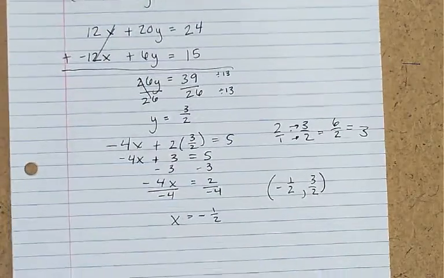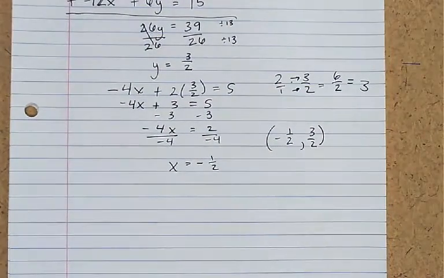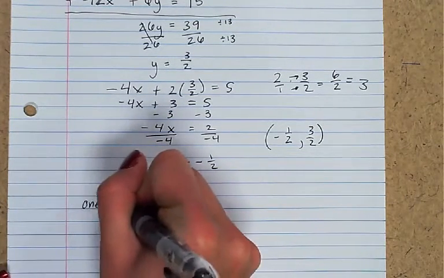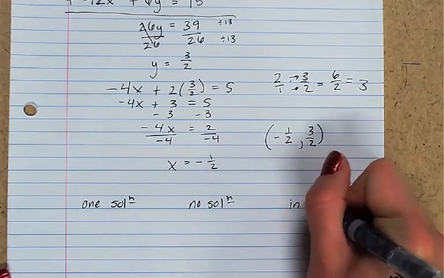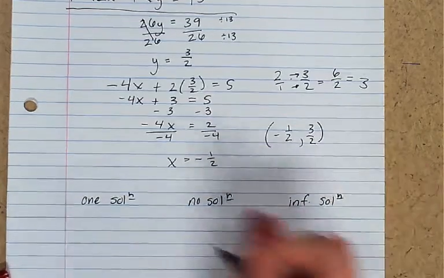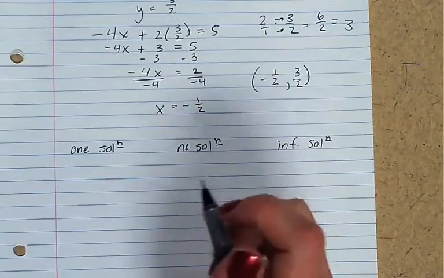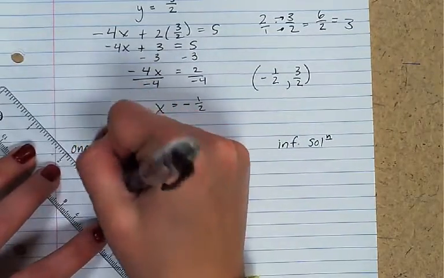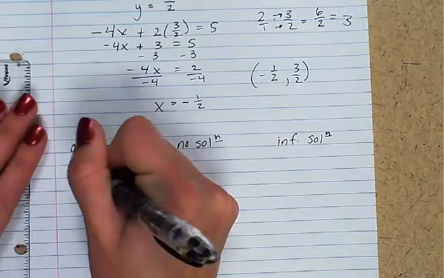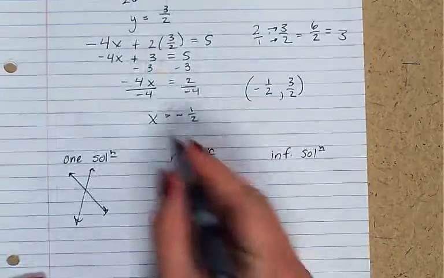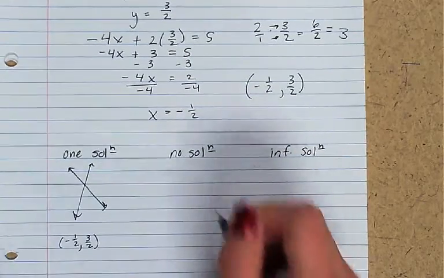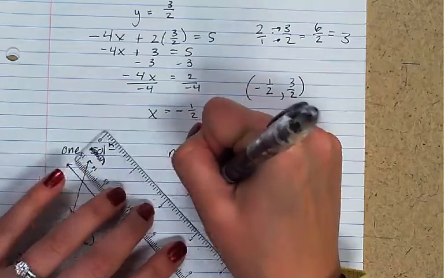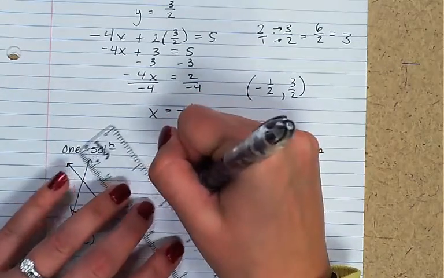Okay, again, you can plug it back in to check your work to make sure you get the correct answer. The other thing I want to talk about really quick that they did touch on in the video is the difference between one solution, no solutions, or infinite solutions. So when you have one solution, remember these are all graphs of lines. What it is you just have 2 lines that intersect somewhere. Where they cross, that's the answer. Like for this one up here, we got negative 1/2, 3/2.